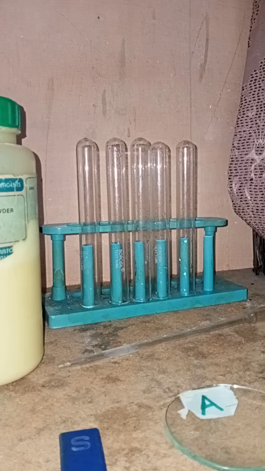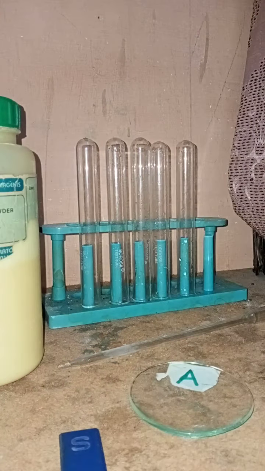Hello dear students, today we want to understand an activity to know the properties or characteristics of the compound and mixture, or the difference between the compound and mixture. The requirements that we have is, we have two watch glass A and watch glass B.